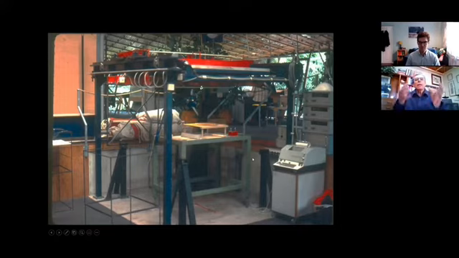So as you can see, it was a very meticulous work. It took a lot of work, and mainly first we had to build a very precise physical model.